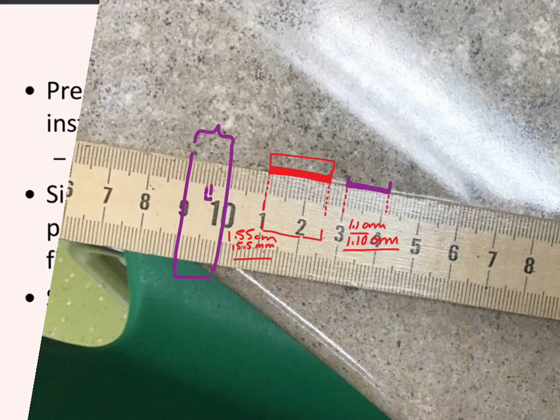We have 4 different kinds of spring scales, and they have different smallest increments. So you have to make a note of which one you used so that we know that your sig figs are correct, because these are going to determine the precision of your measurements.